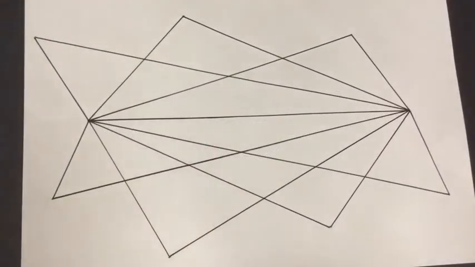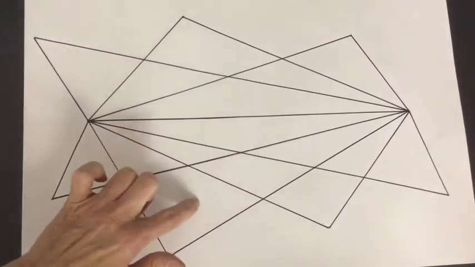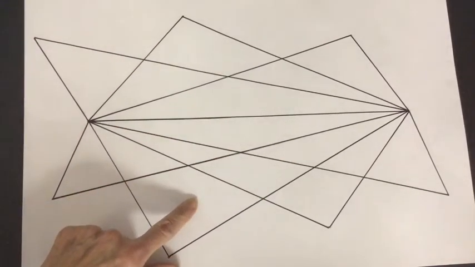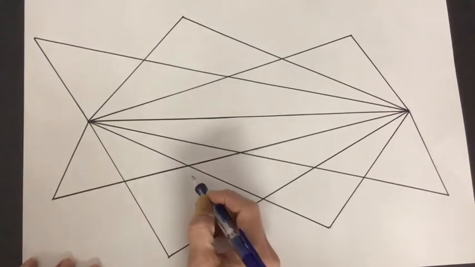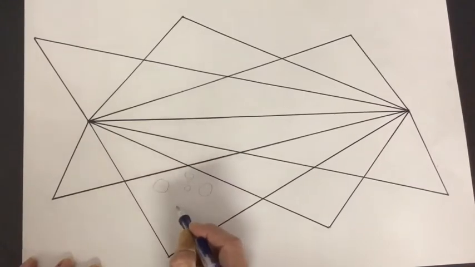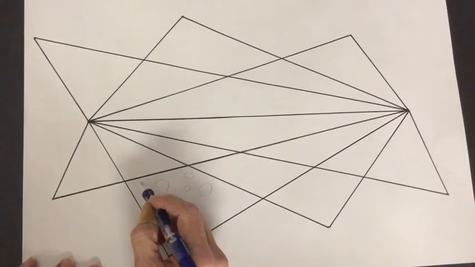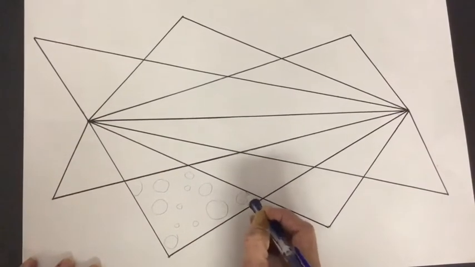Then your next step is to fill every single space with a different kind of pattern. And we're going to add some color to that too. So draw lightly with pencil. Like you could use circles as a pattern. So I could make small and large circles just within that space. I'm going to keep it simple and fill it up.